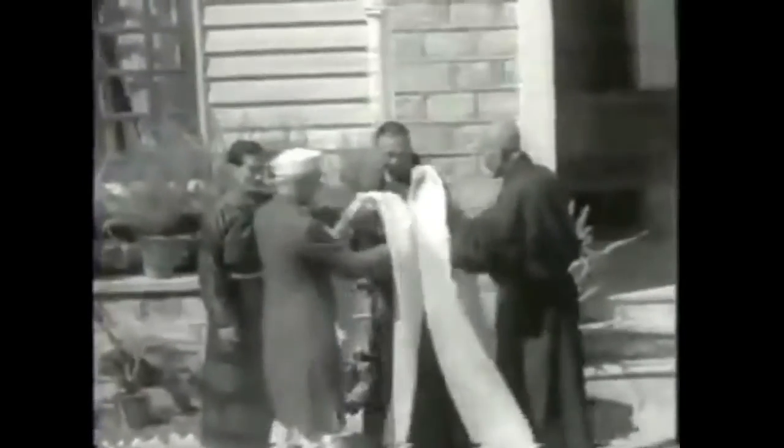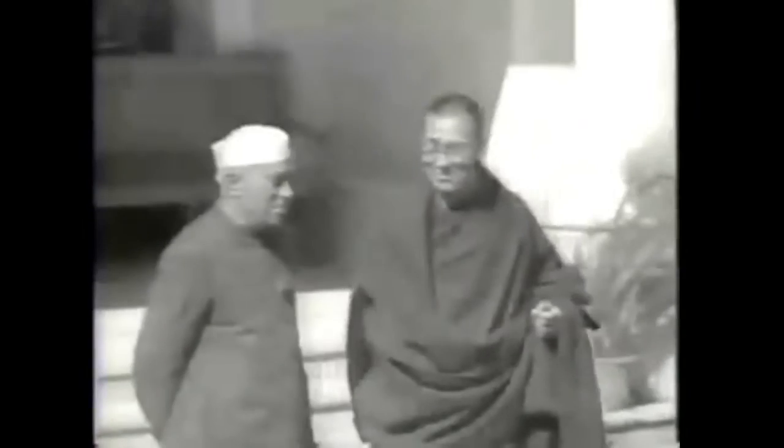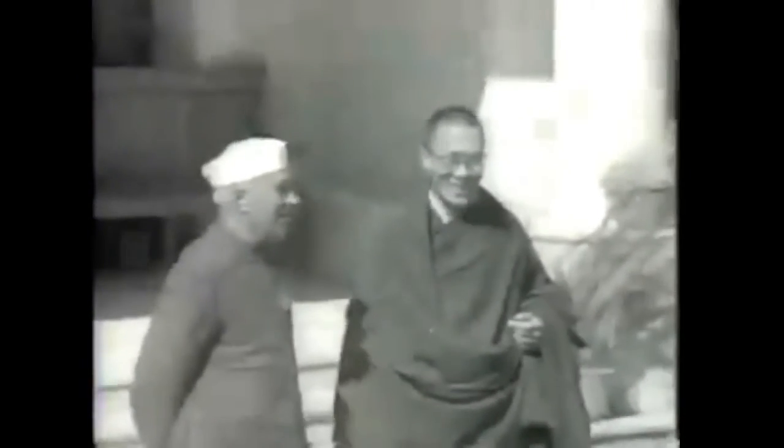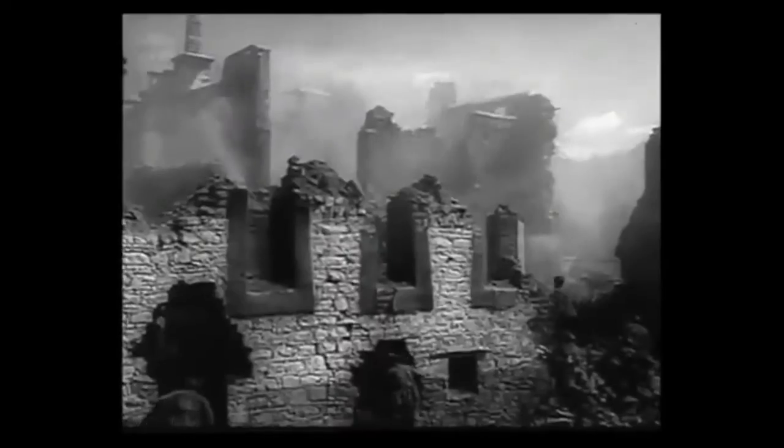Sikkim was an independent monarchy state up until the year 1975, when, after a mass public referendum, it became the 22nd state in India. Traditionally, China claimed the entire region of Sikkim as well as Bhutan as its own territory. Yes, China claims the entire state of Sikkim as its own territory.